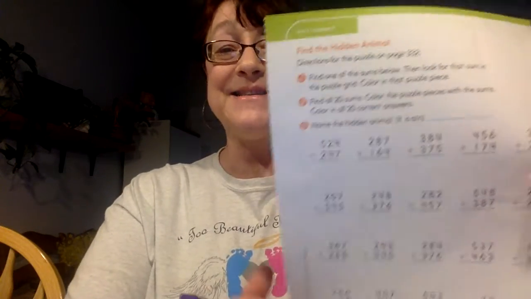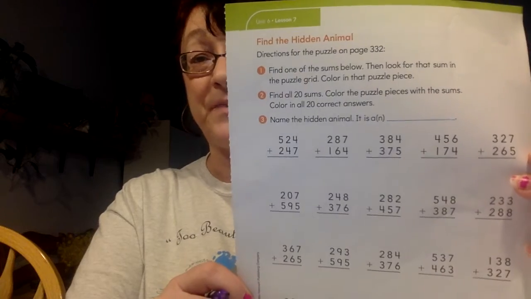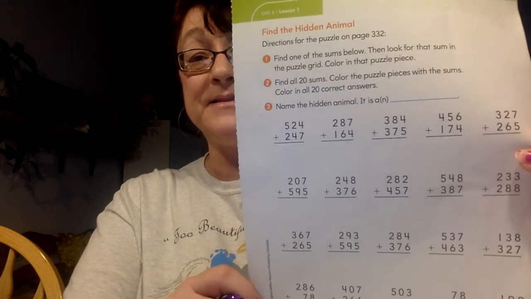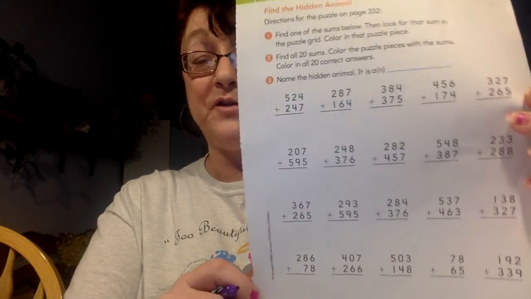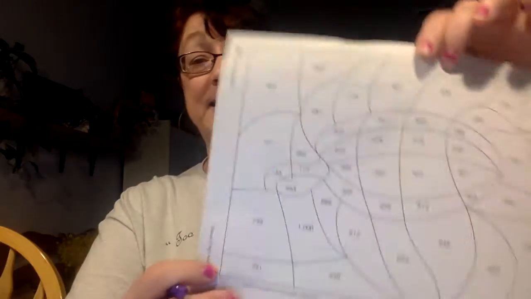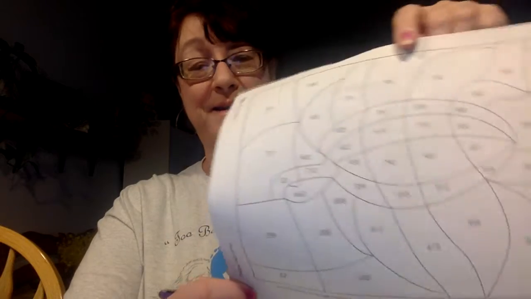Okay, going on to this one, I'm just going to quickly tell you, this is kind of a fun page. It's called Find the Hidden Animal. So the answers that you find here, you will use those when you do your hidden picture here. No cheating, don't look too closely.